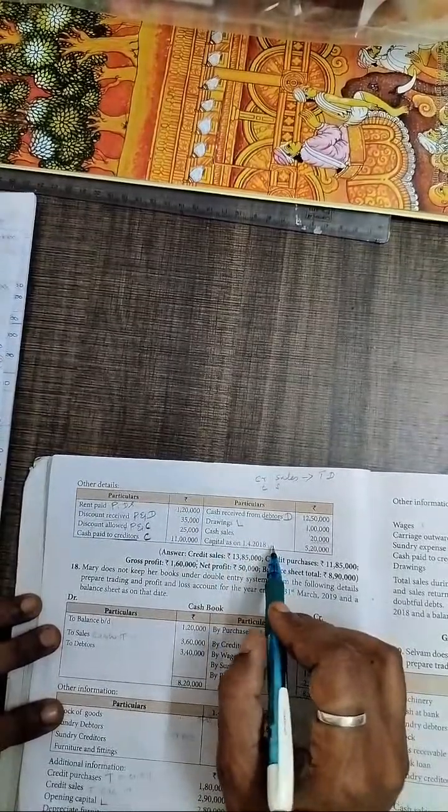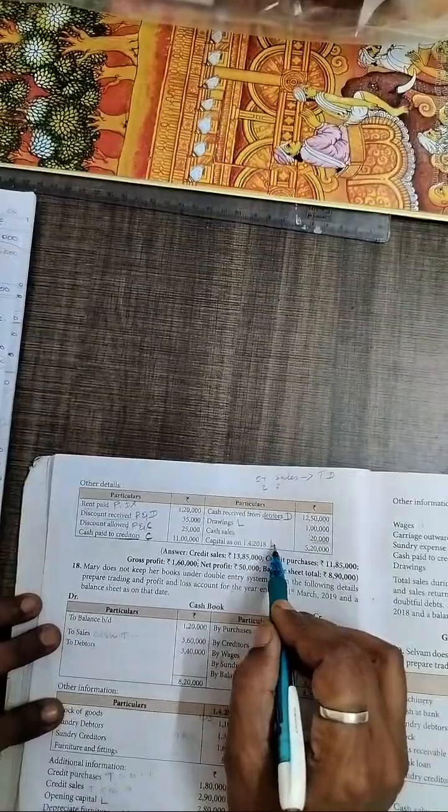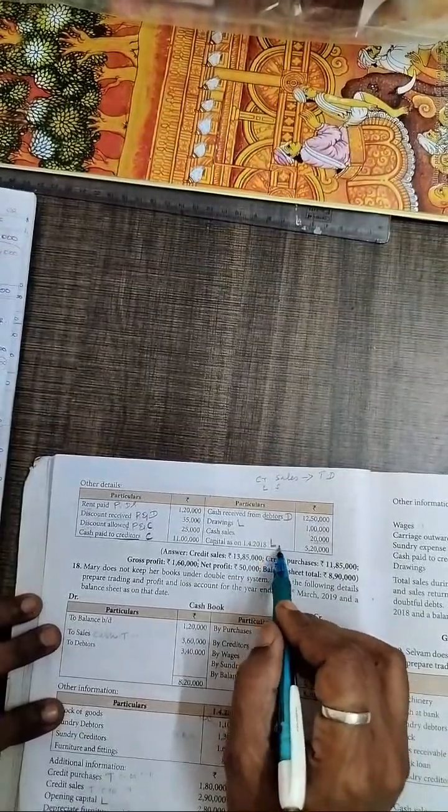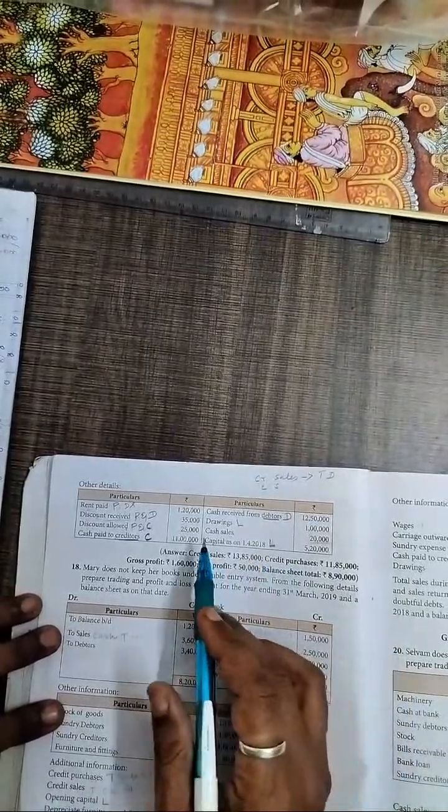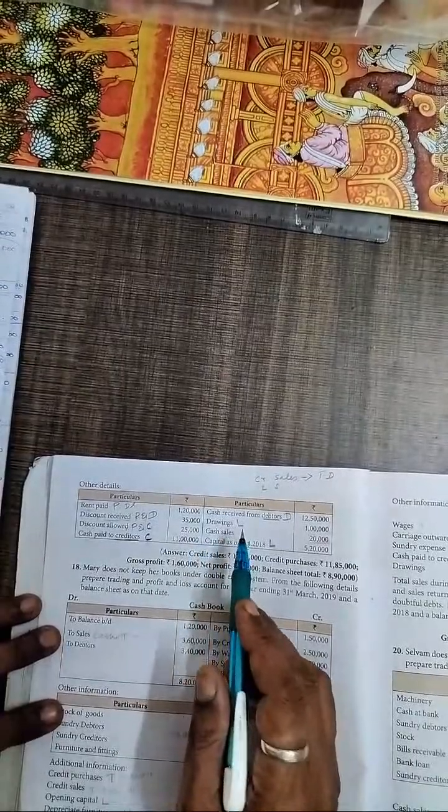Got it? Then come to capital. Capital belongs to the balance sheet on the liability side. Which side? On the liability side. Okay, so we have identified the given information and marked it.